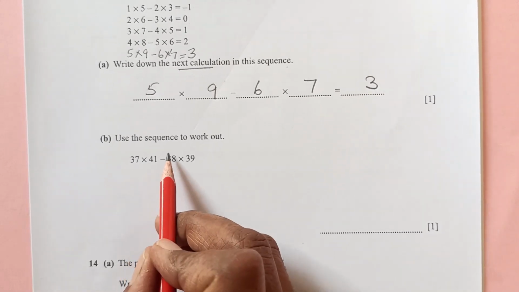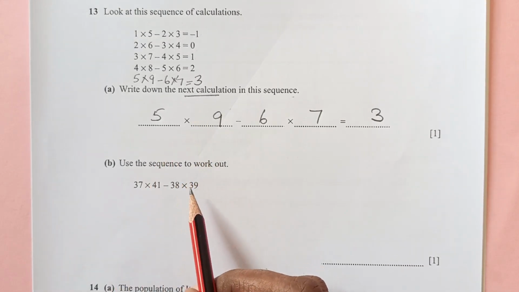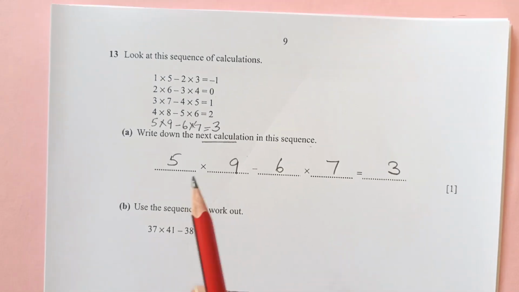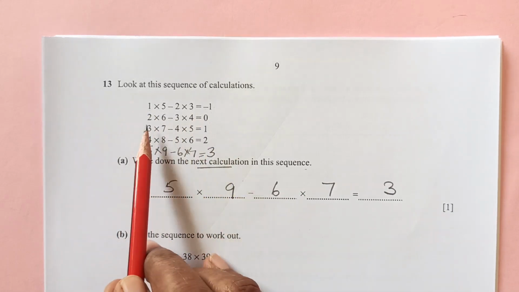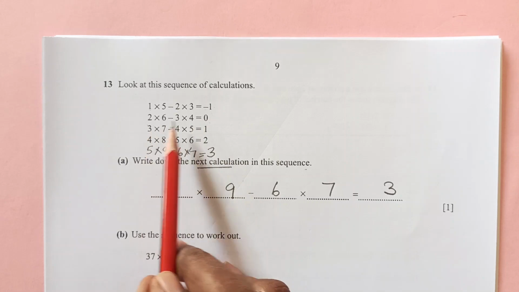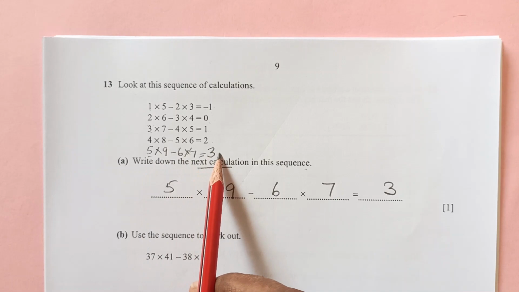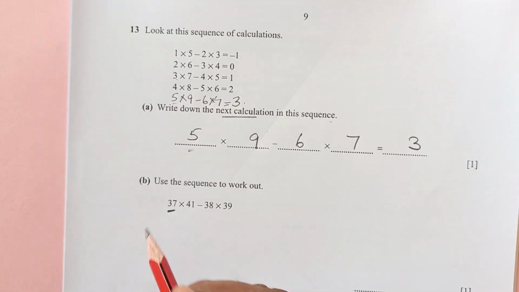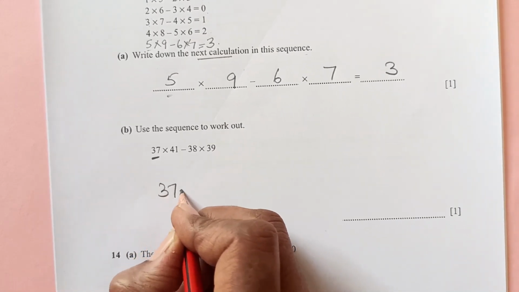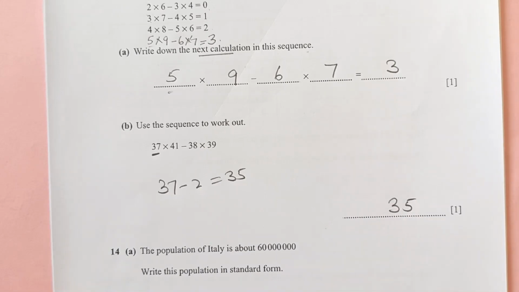Now use the sequence to work out. This sequence needs to be used to find the answer of this. If we observe the answers and the sequence, this is 1, negative 1, 2 and 0, so 2 minus 2 is 0, 3 minus 2 is 1, 4 minus 2 is 2, 5 minus 2 is 3. So that means the first letter minus 2. Here the first one is 37 minus 2, that is 35. So the final answer is 35, right?